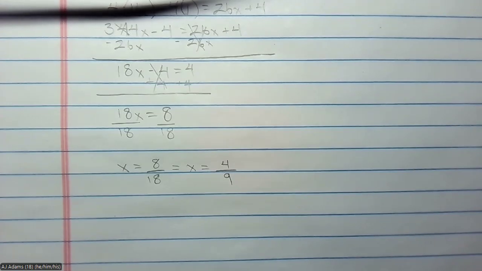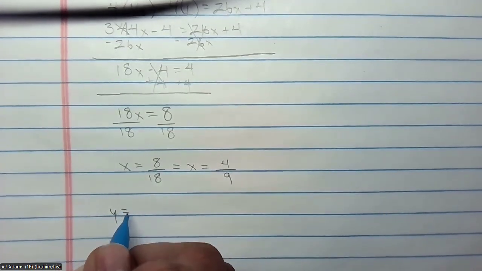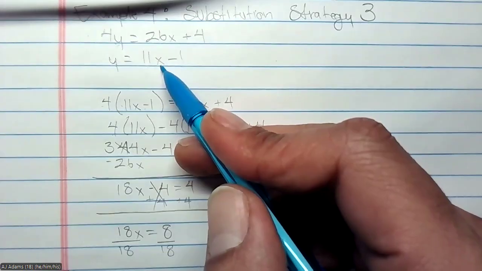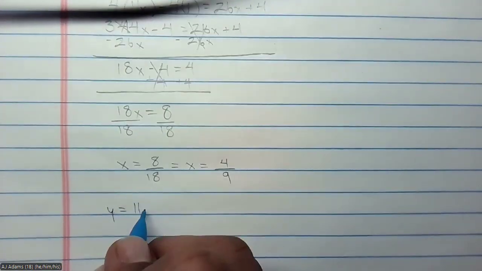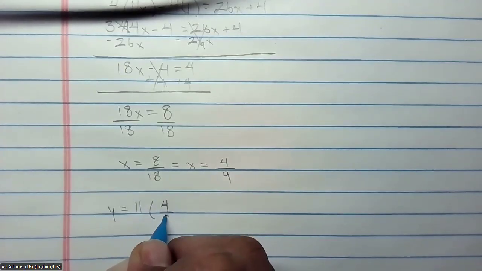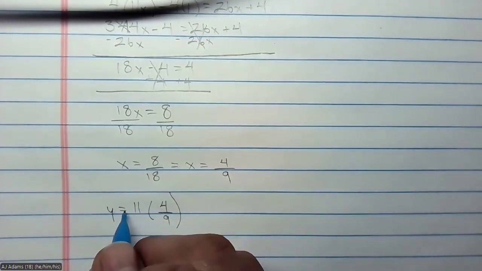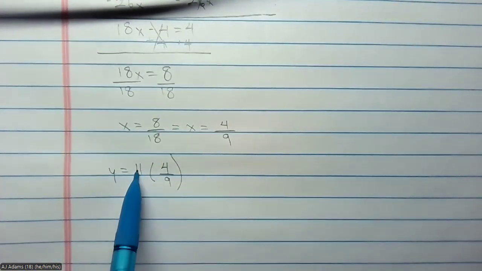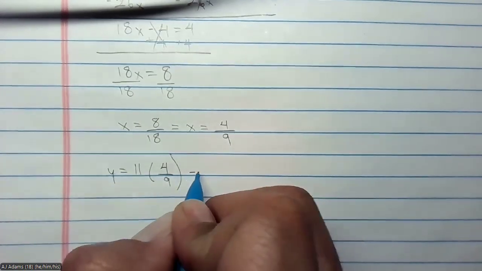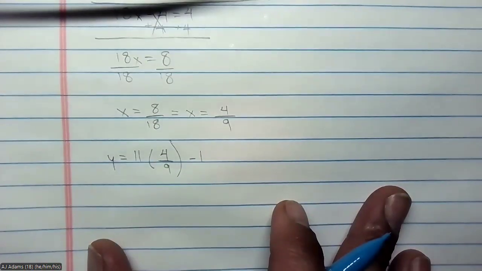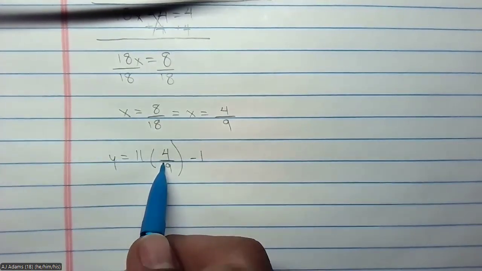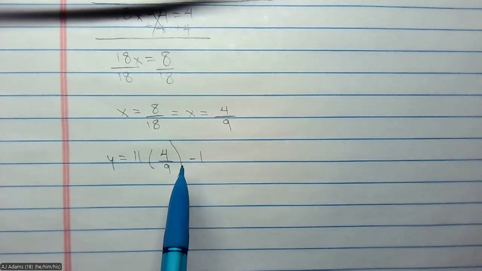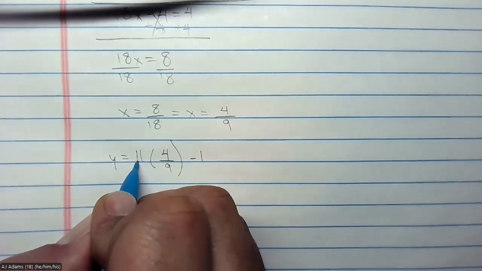And we're going to substitute it into the shorter equation, y equals 11x minus 1. We're going to replace the x with this x that we just solved for. So it's y equals 11x minus 1. So here we go with these steps again. We've got to multiply a whole number by a fraction, and then we're going to have to find some common denominators so we can complete our subtraction. But let's start with multiplying the whole number by the fraction.